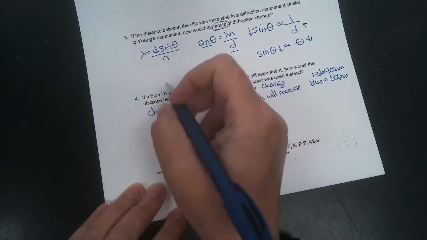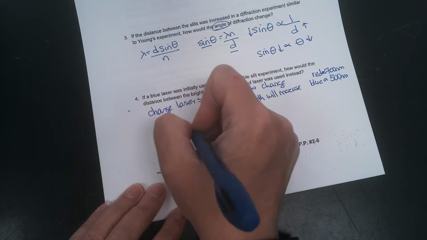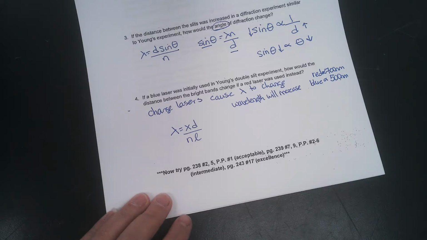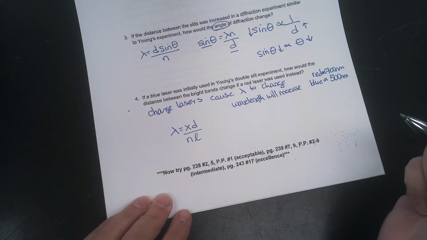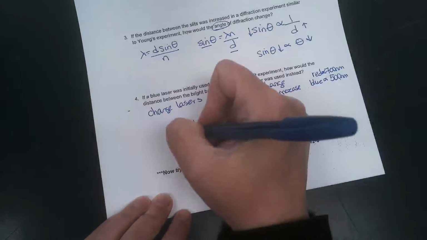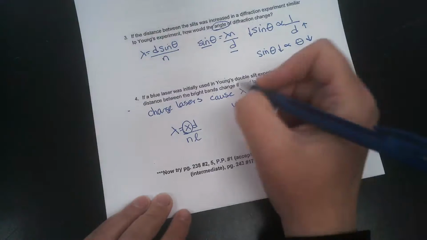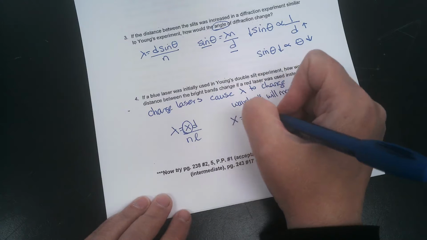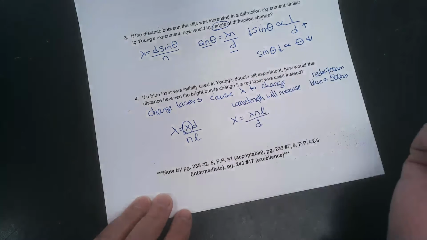So, x d over n l, so we have the distance between the slits, we have the distance from the central band to another band, all over the number of bands, and the length from the slits to the receiving screen. If we're looking at how would the distance between the bright bands, which is x, change, let's isolate for that. X is equal to lambda n L over d.